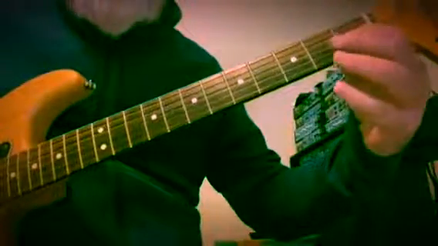So I've just moved down a bit. I'm at the 1st fret, open, and 3rd.